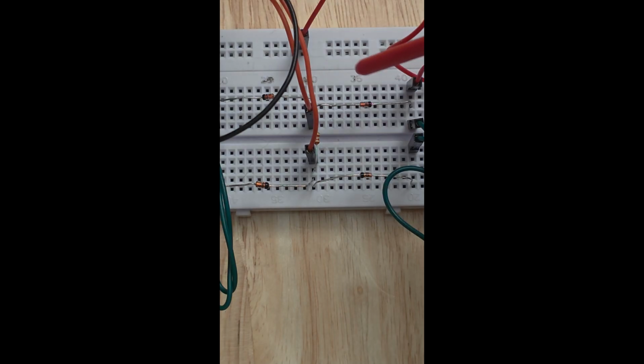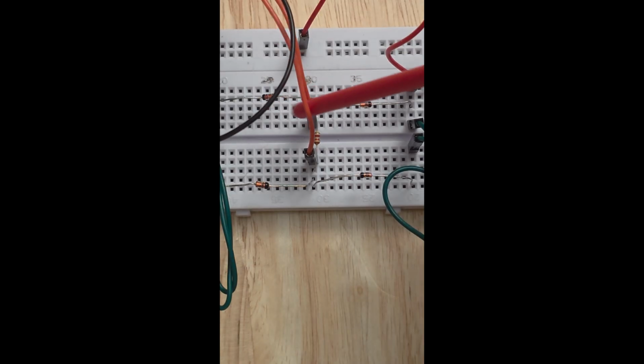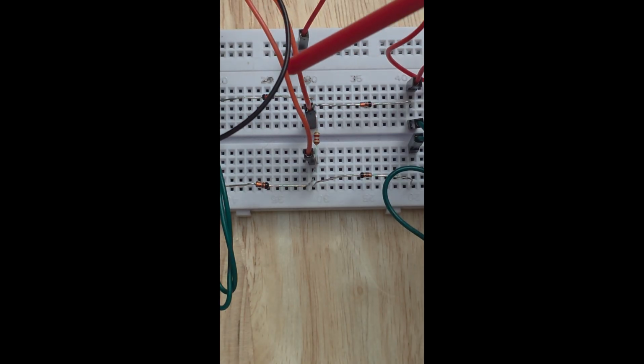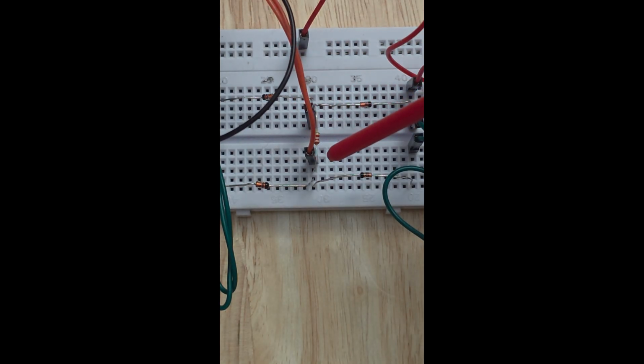On the other side, we have the cathodes away from each other. Bridging these 2 segments, we have our 2.2K ohm resistor. I'm currently on one channel reading the voltage of the 2.2K resistor.